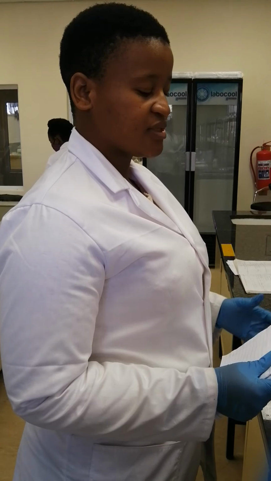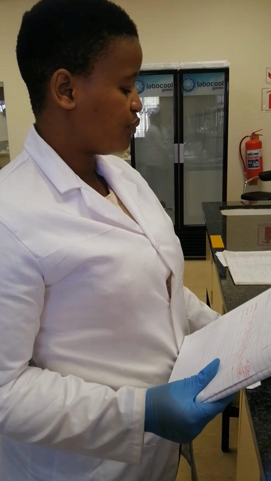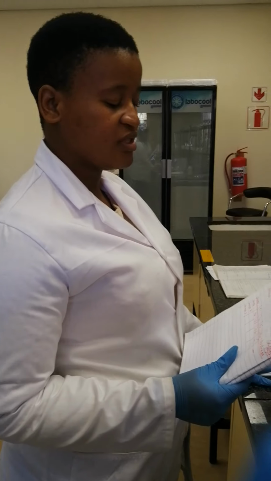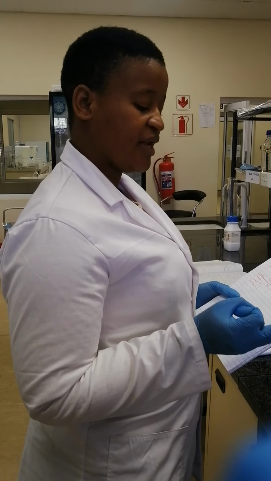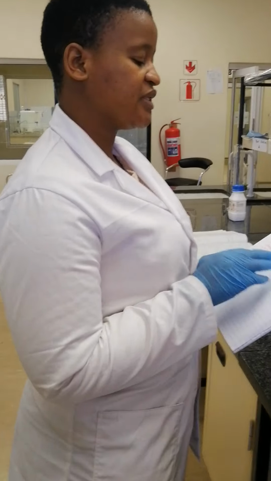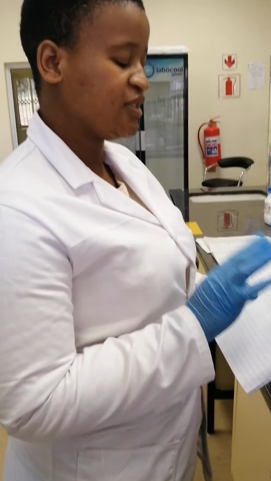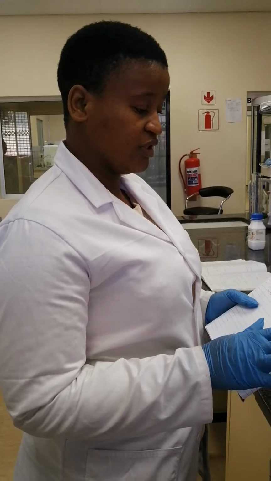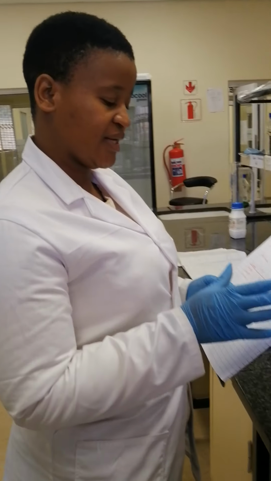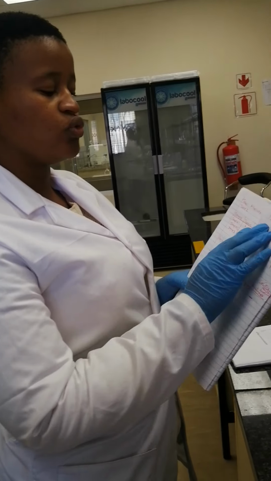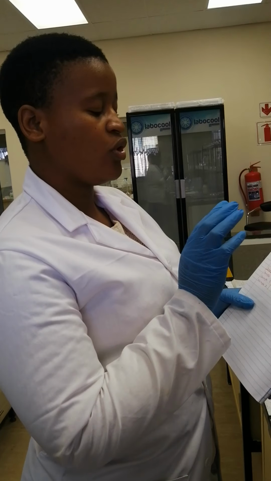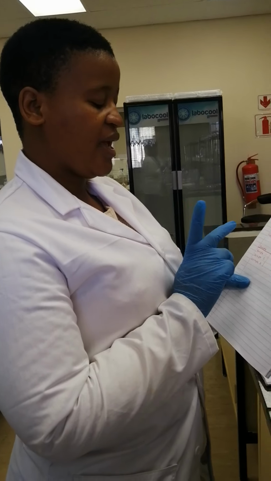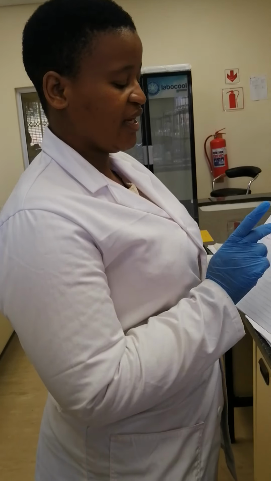Okay, then guys, in the method in your practical manual, you can see that the title says you have to do alkalinity, acidity and hardness. So for this experiment now, you're only going to do alkalinity and hardness. Then we'll do acidity some other time. So now I'm going to measure these parameters for sample 2 and sample 3 for both alkalinity and hardness.